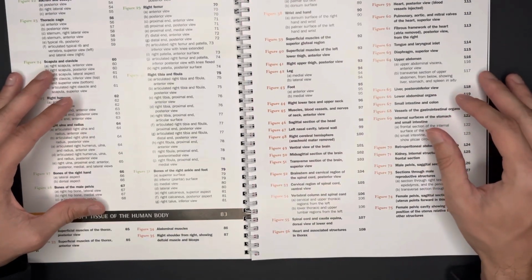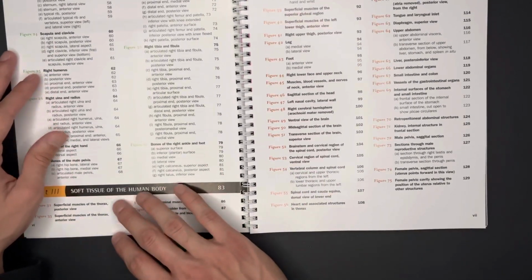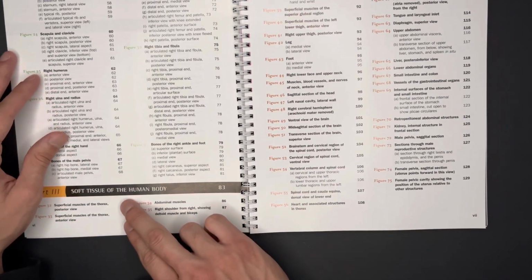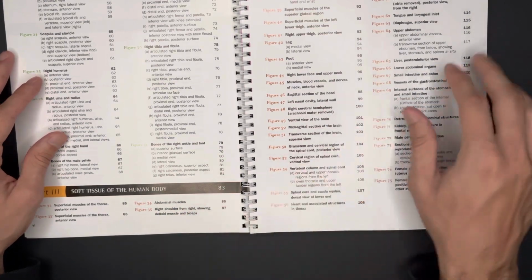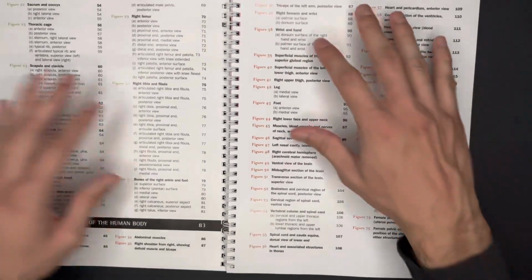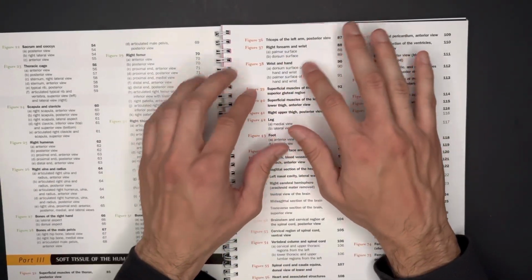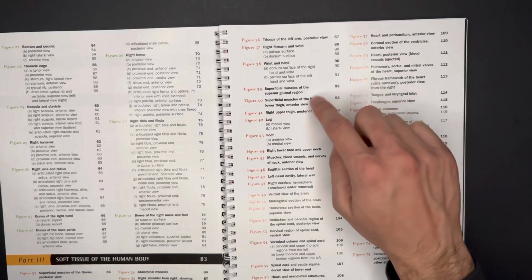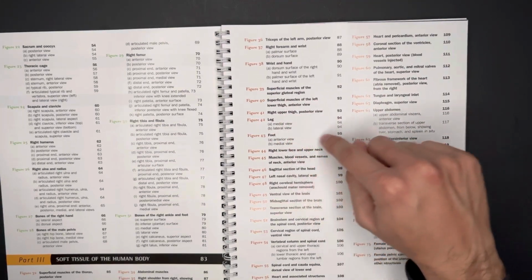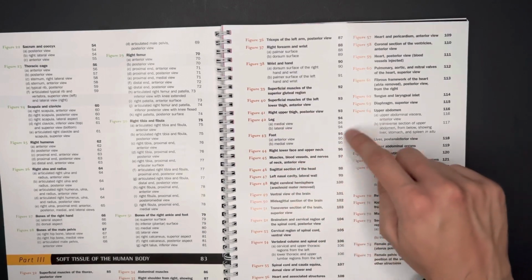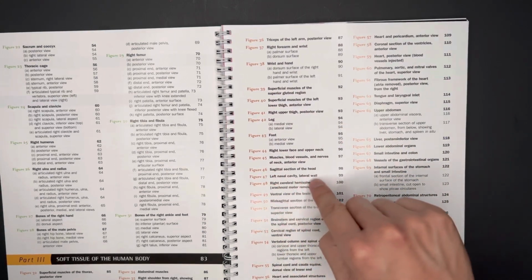So since we're studying the brain, it has to be the soft tissue: abdominal, right shoulder, triceps, wrist, hand, the upper thigh, leg, foot, muscle, left nasal cavity.